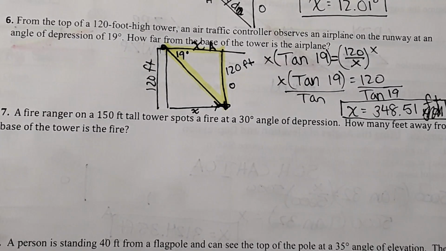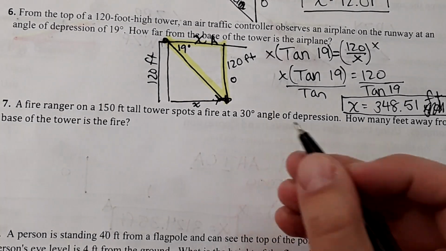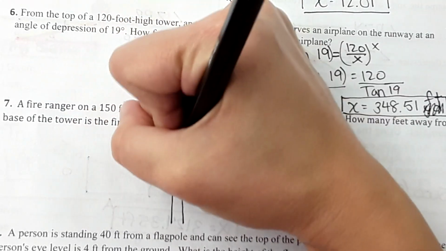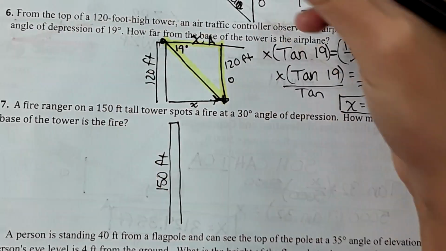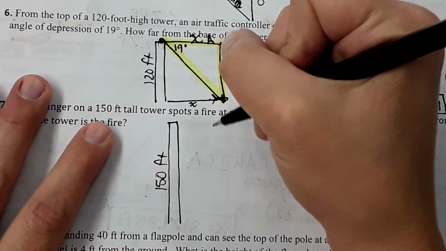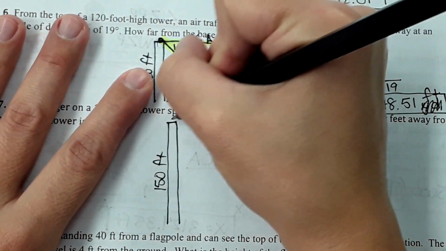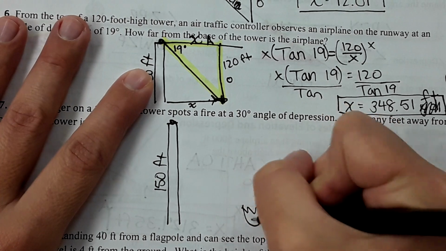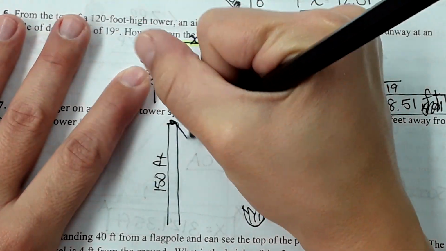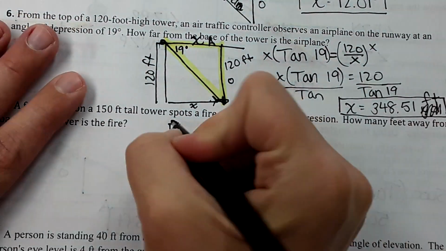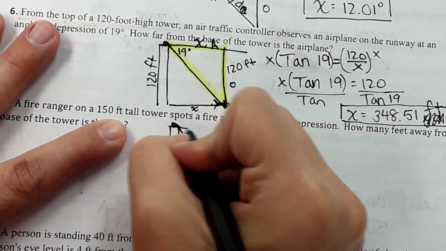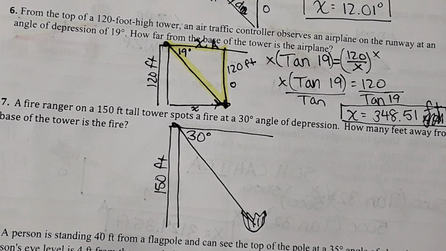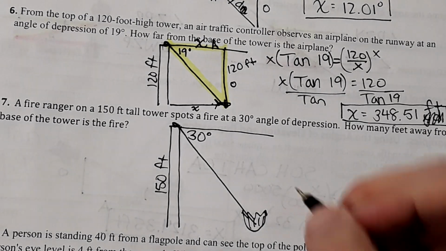A fire ranger on a 150-foot tall tower, so another tower, 150 feet tall, spots a fire at a 30-degree angle of depression. So here he is at the top of the tower. Here's the fire. I don't know how to draw fire. There. Okay. 30-degree angle of depression, so line of sight downwards and the horizontal line creates a 30-degree angle of depression. How many feet away from the base of the tower is the fire?